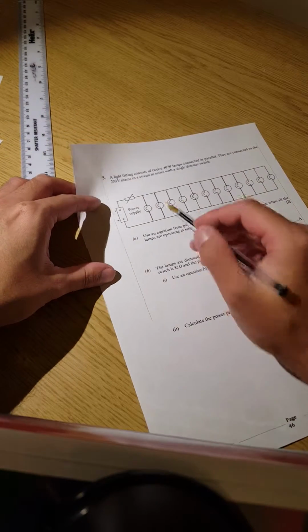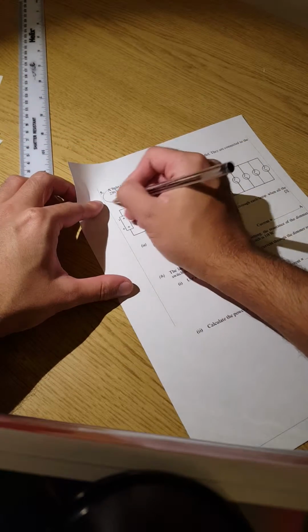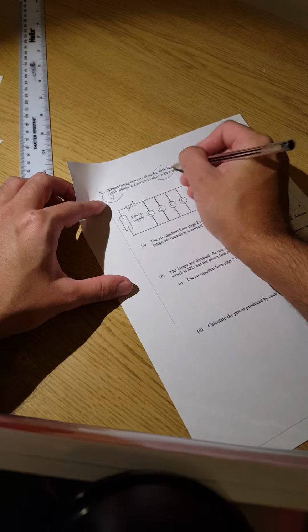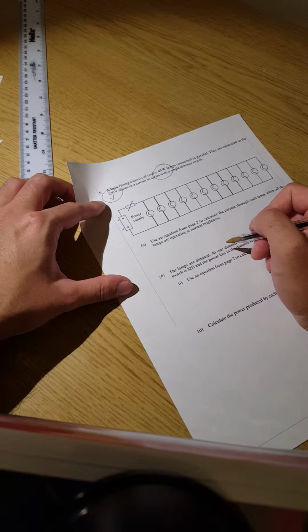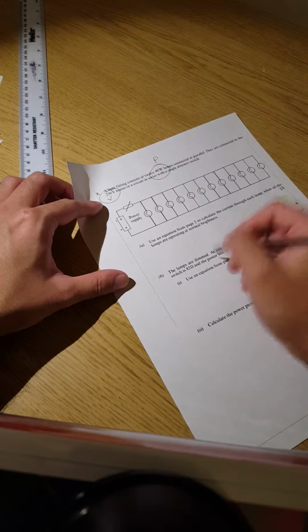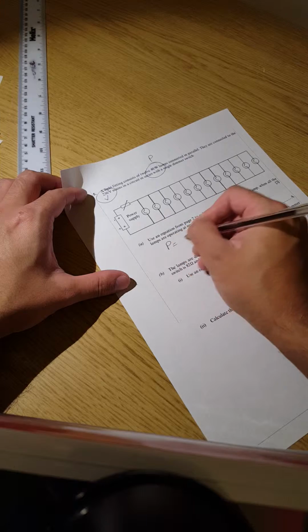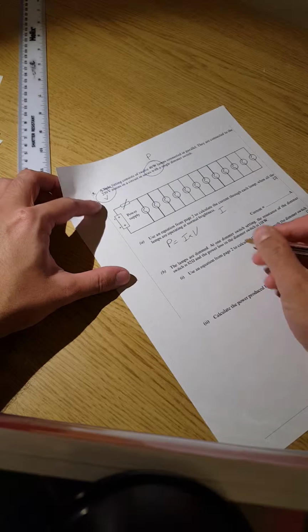Now, you've got V. You have the power. And you want I. P equals I times V from page 2.